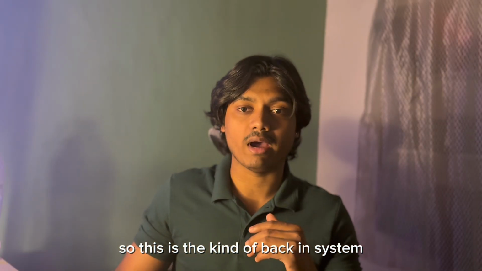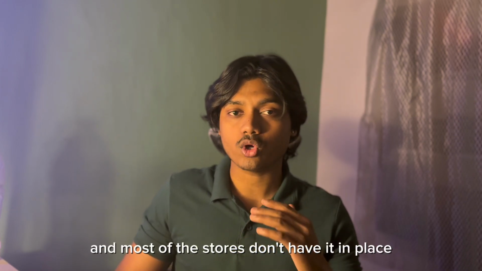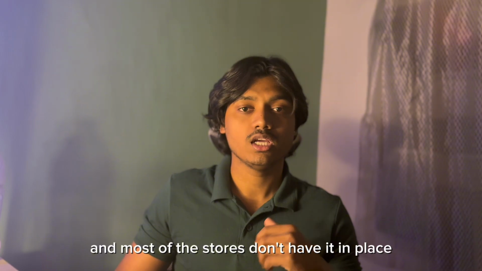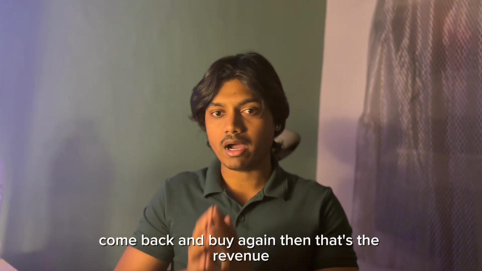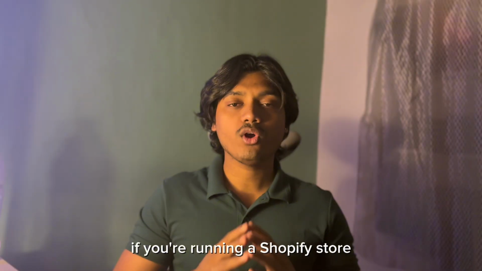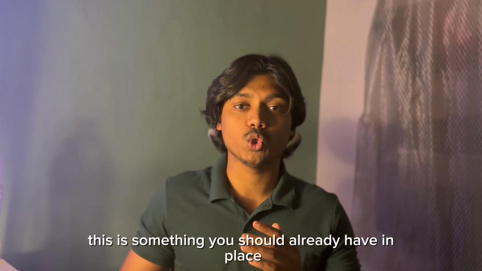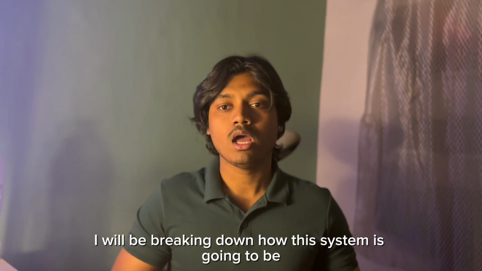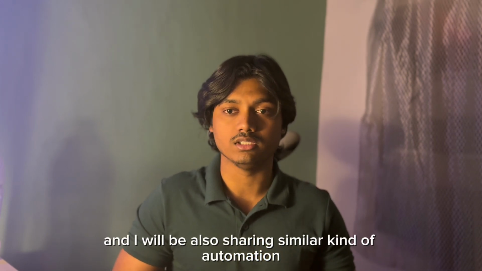This is the kind of backend system which big e-commerce stores rely on, and most Shopify stores don't have it in place. Even if a small percentage of your customers come back and buy again, that's revenue which you were already leaving on the table. If you're running a Shopify store and you want to increase your repeat revenue, this is something you should have in place. In the next videos, I will be breaking down how this system works, and I will also be sharing similar automations on this channel.